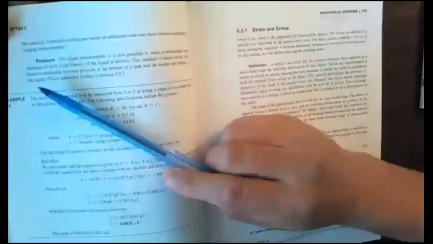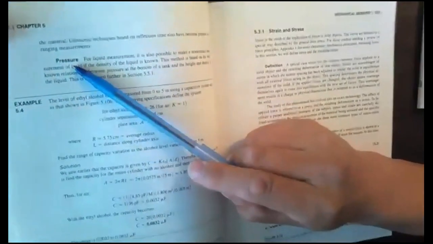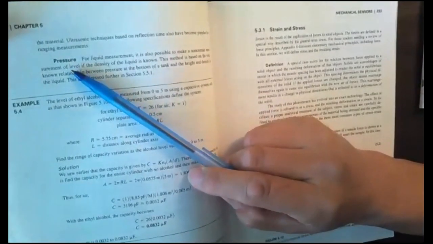The last way, we can use a pressure sensor to measure the tank level. That makes perfect sense because the higher the water level, the more pressure you can measure at the bottom of your tank. That way, you measure the level of your tank indirectly by measuring the pressure at the bottom of your tank.